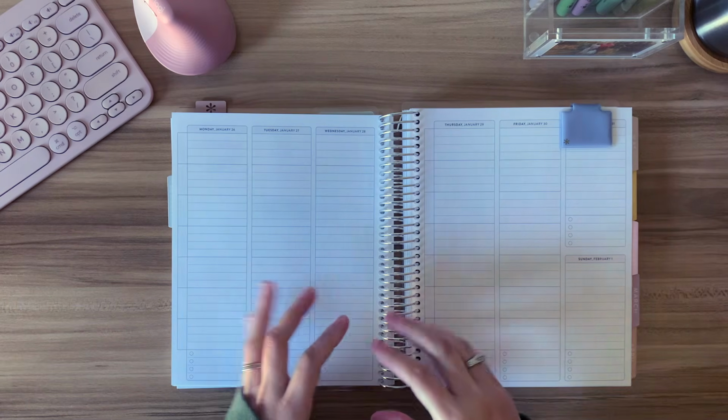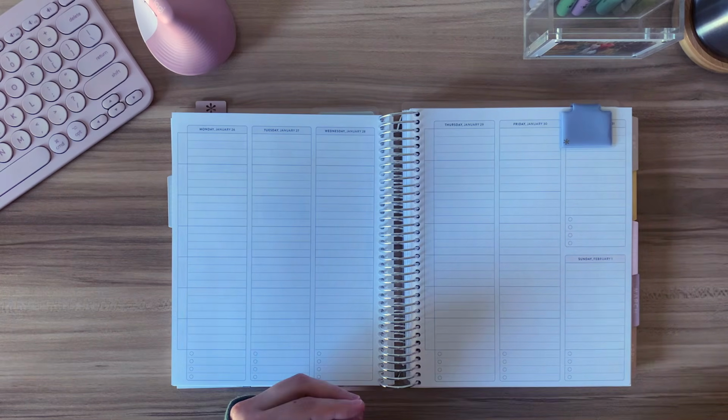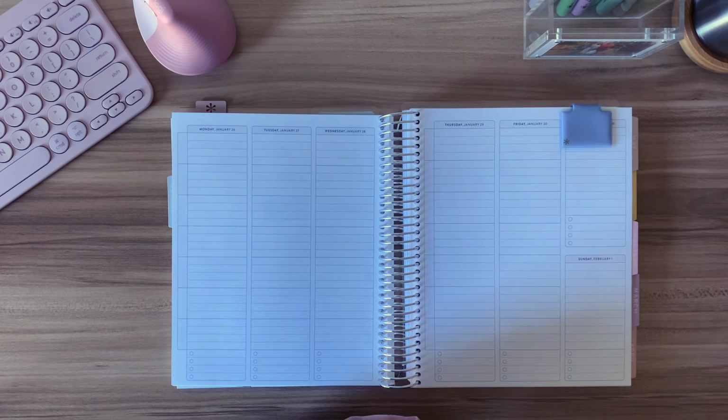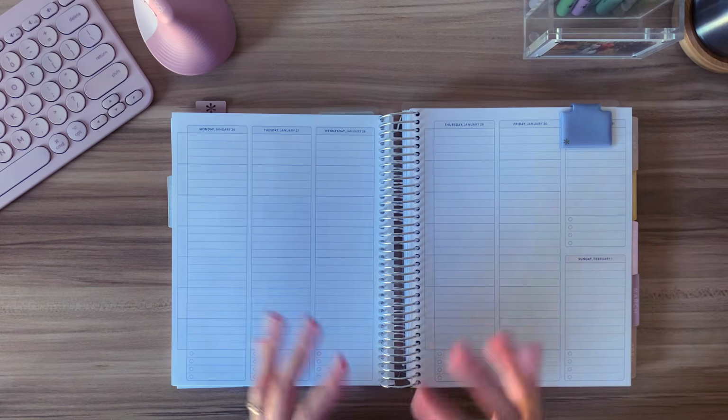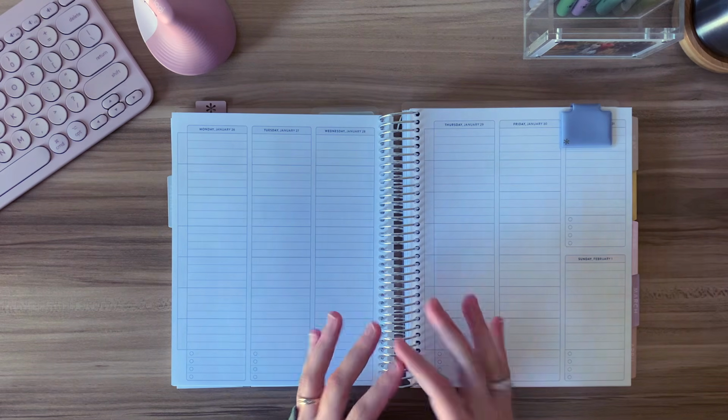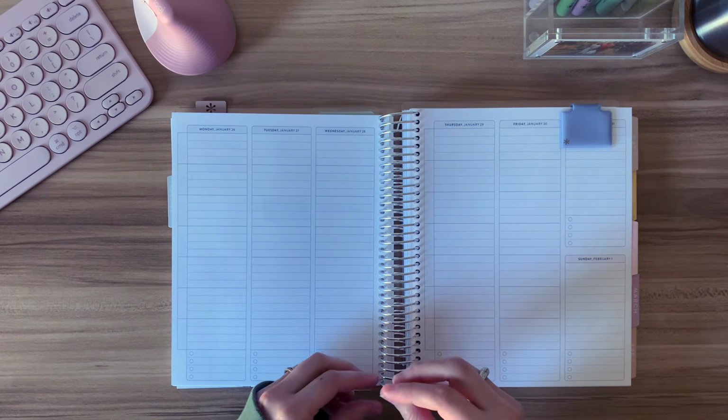Planning is one of those things that I need to do to keep my head on straight and make sure that things get done that need to get done, but more so that my mind can be relaxed enough to trust that I have a place to write things down so that I don't have to remember.